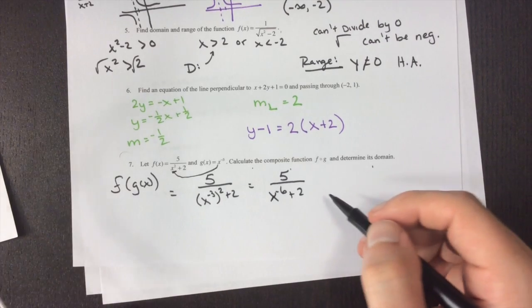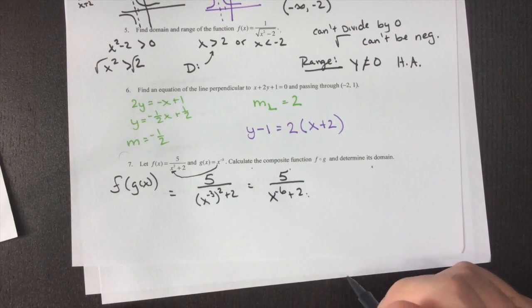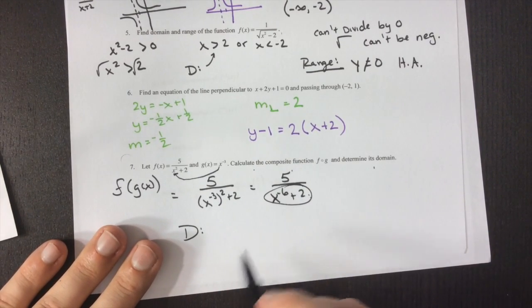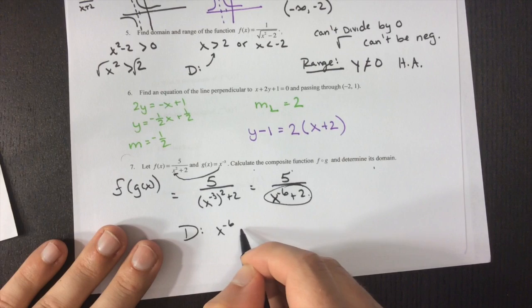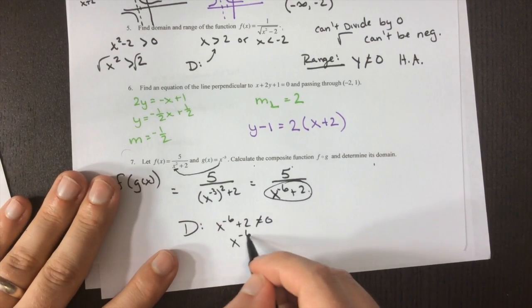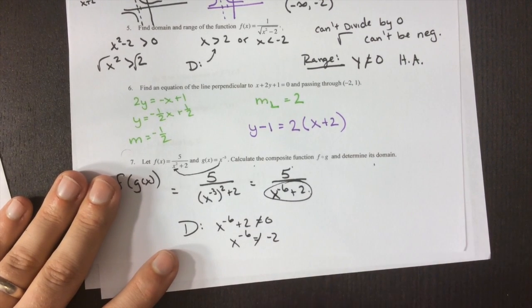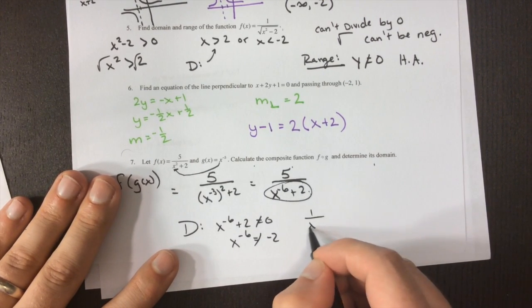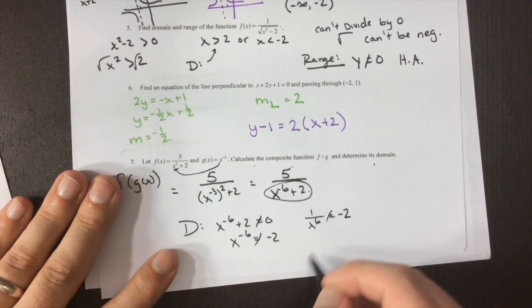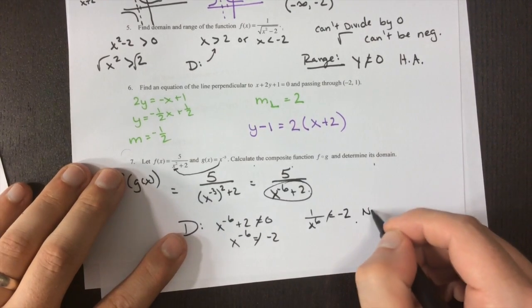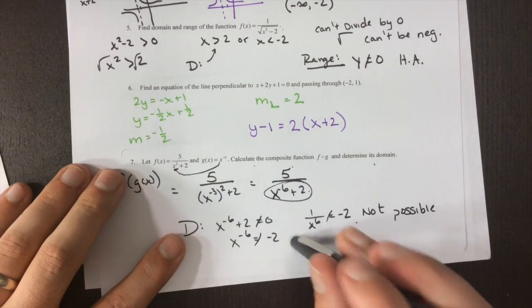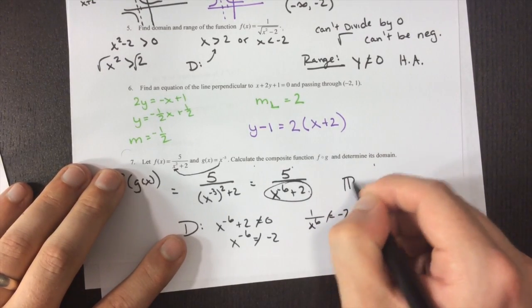Now, if I look at this, I want to know, if I'm looking at the domain, what makes that 0? So x to the negative 6th plus 2 is not equal to 0. Well, x to the negative 6th equals negative 2, which is the same thing as saying 1 over x to the 6th equals negative 2. This is not possible, and because I can't generate any numbers that make this 0, my domain is all reals.